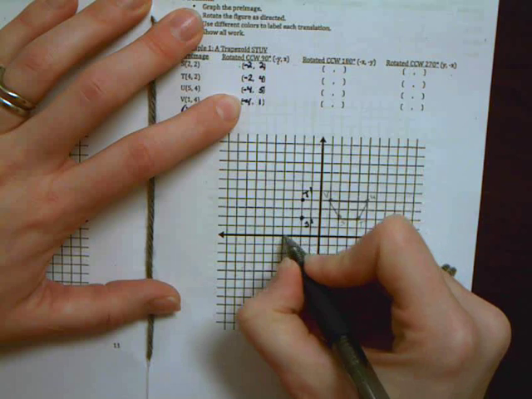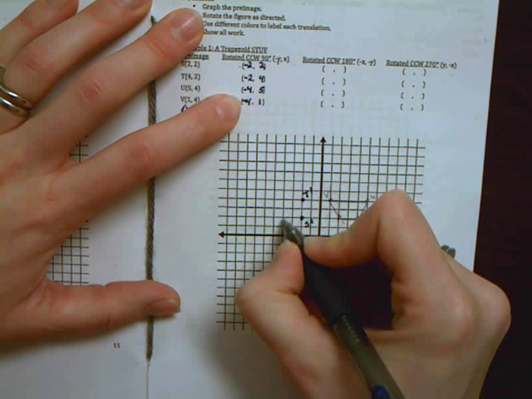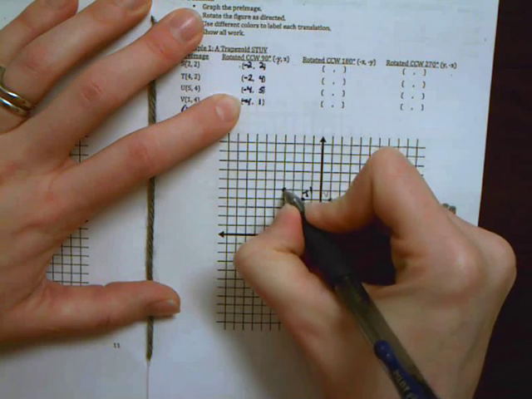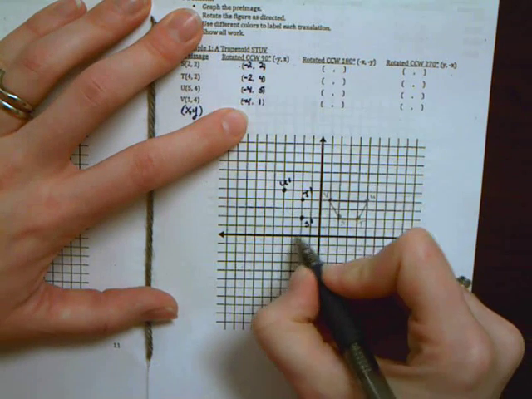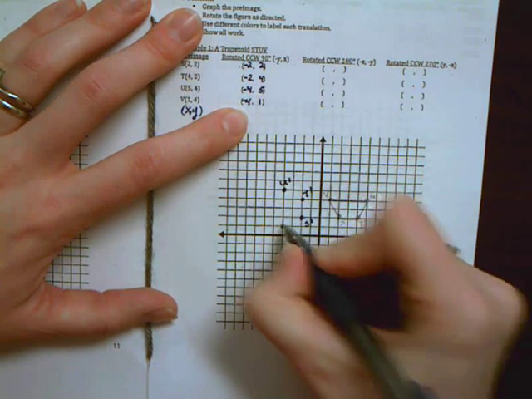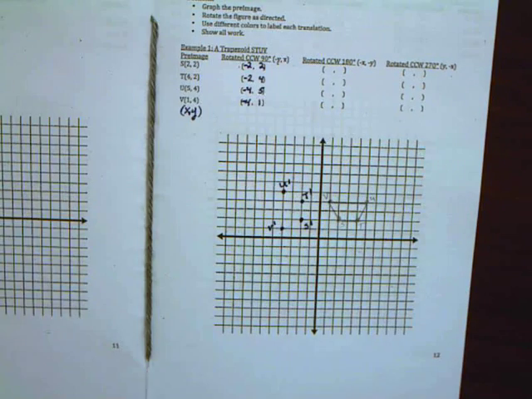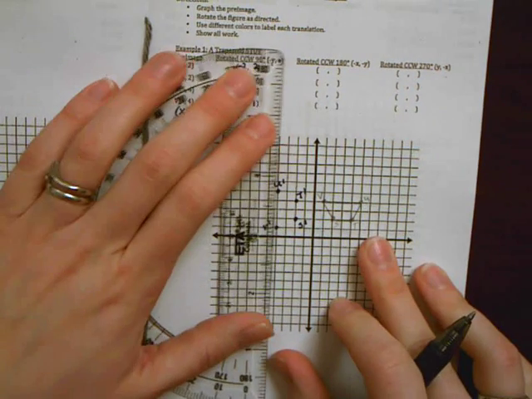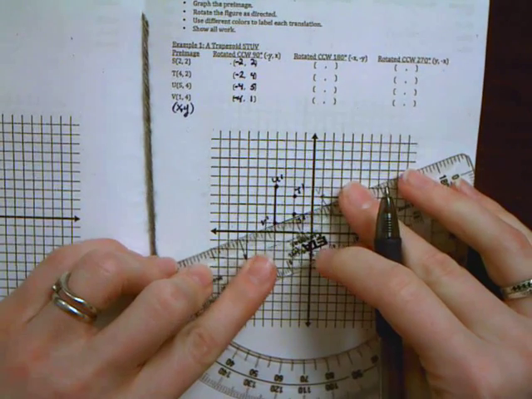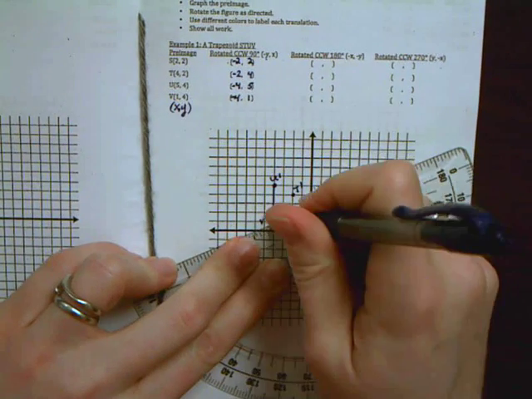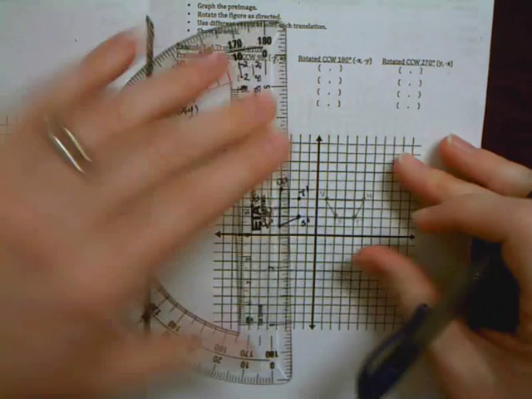When I do negative 4 for U prime, I'm going to go to the left 4 and up 5 for U prime. And then V prime says negative 4, positive 1. So there's V prime. And when I connect those points, I end up with a rotated trapezoid.